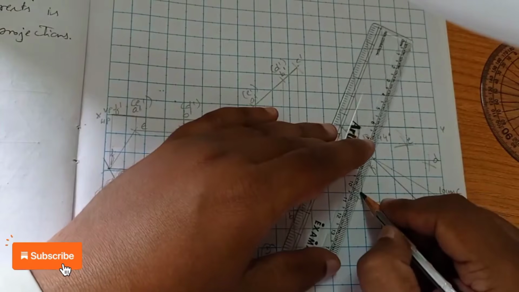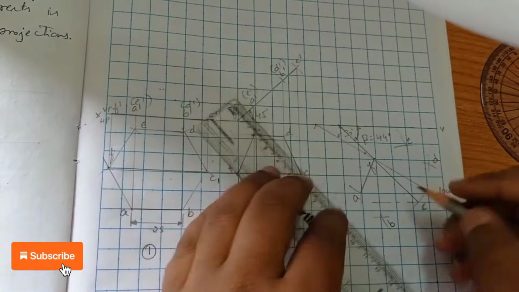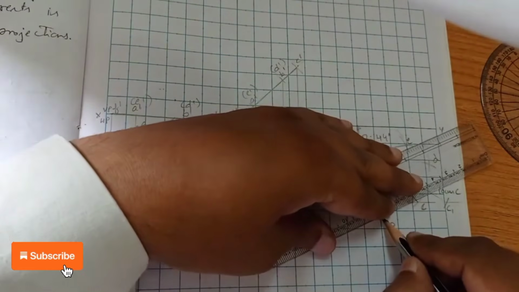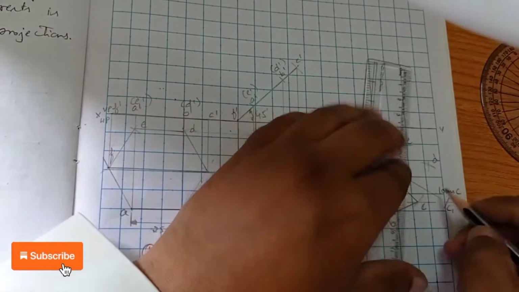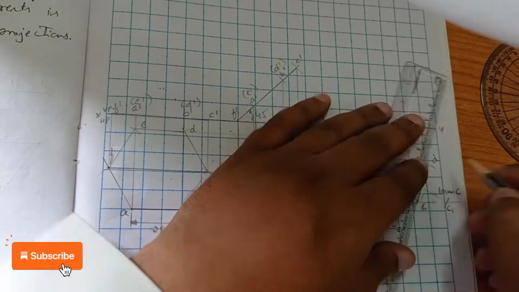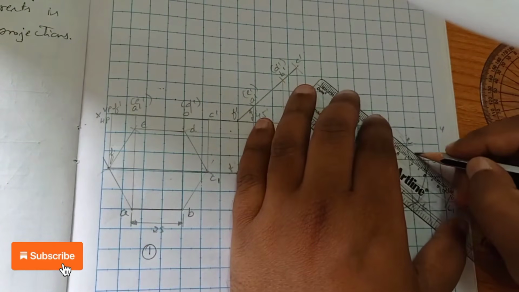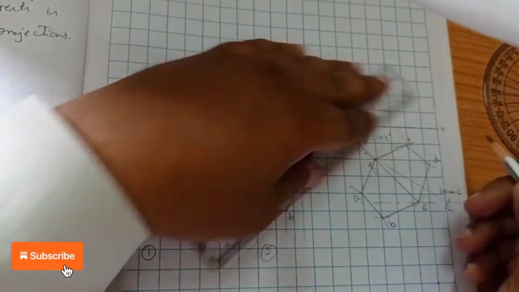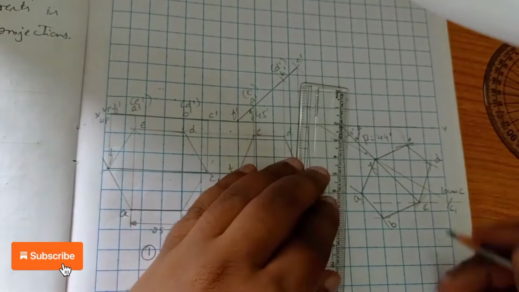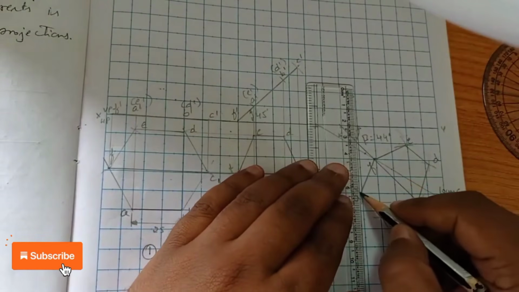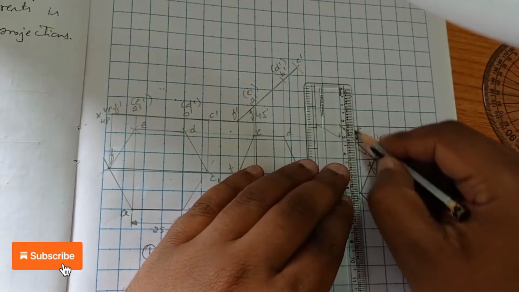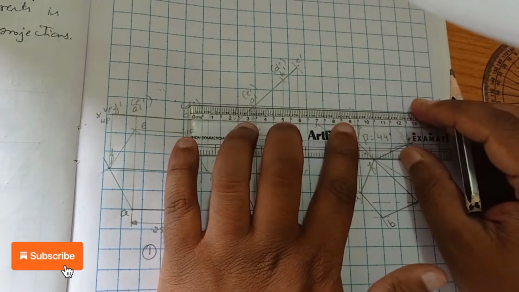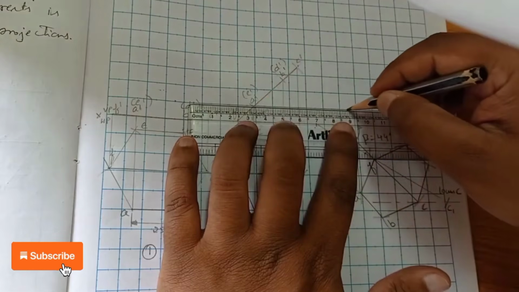Now we'll join this. Now we have to extend this. A and A dash, so it is merging here.